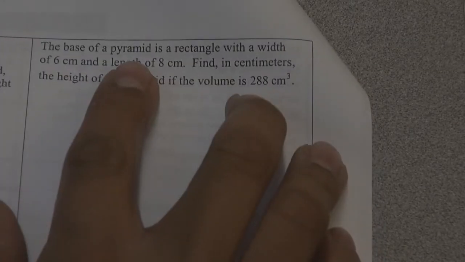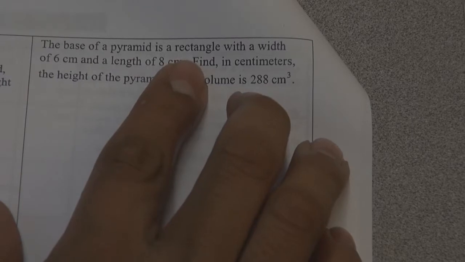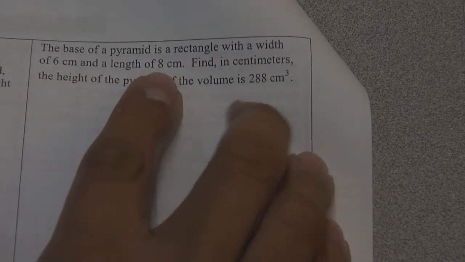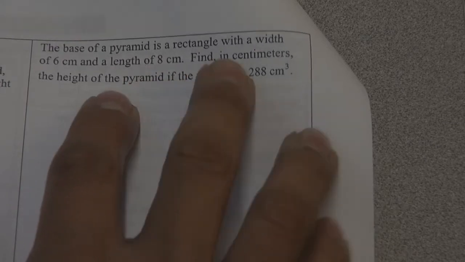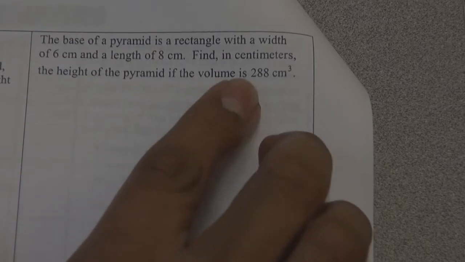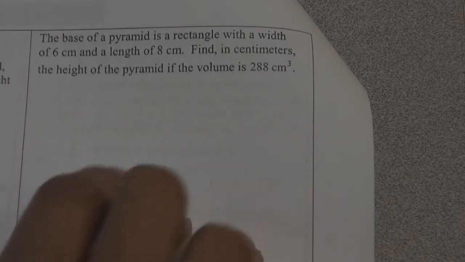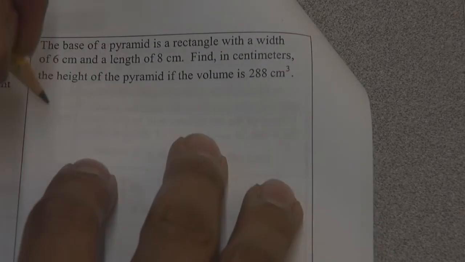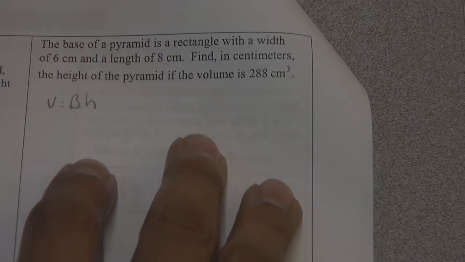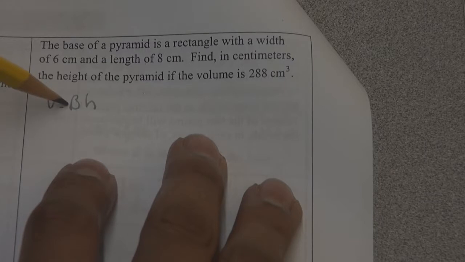The base of a pyramid is a rectangle. We already know that. With a width of 6 centimeters and a length of 8 centimeters. Find, in centimeters, the height of the pyramid if the volume is 288 cubic centimeters. To find volume, we multiply the area of the base times the height. And we already know what the area of the base is. It's a rectangle, so it's going to be length times width.